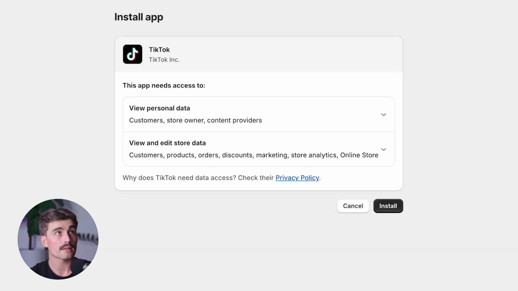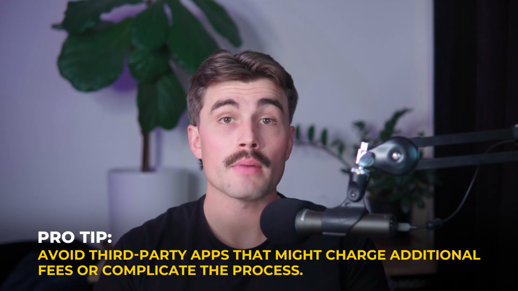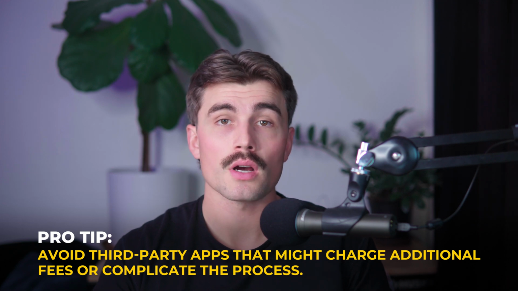And we'll go ahead and click install. It says that the app needs to access your personal data and it's gonna view and edit stored data. So go ahead, click install to install the TikTok app. So one tip is you're gonna wanna avoid those third-party apps that might charge additional fees or just complicate the process. Once you go ahead, click add app, then just follow the prompts to install the app.